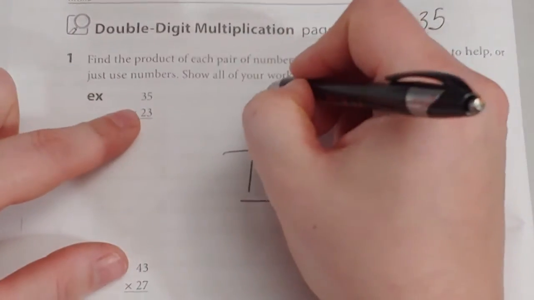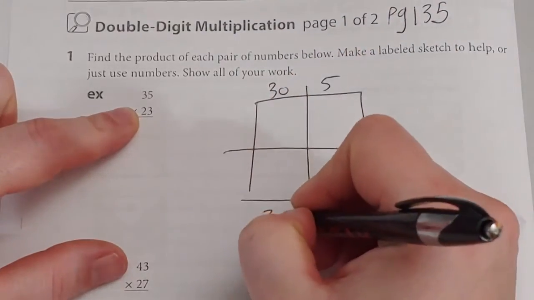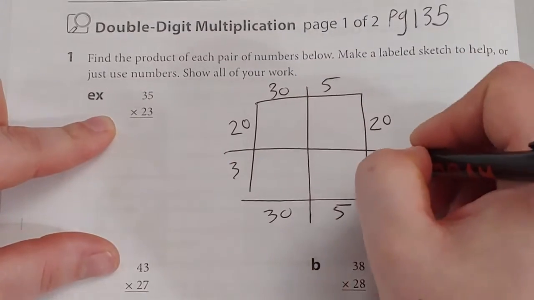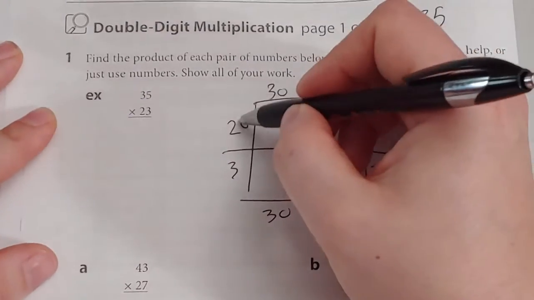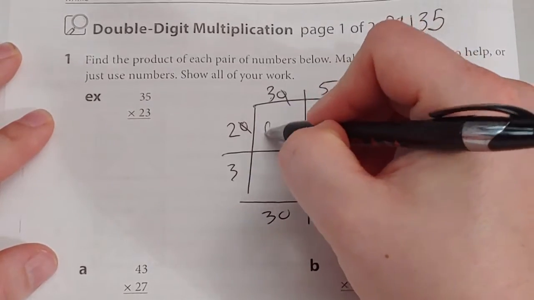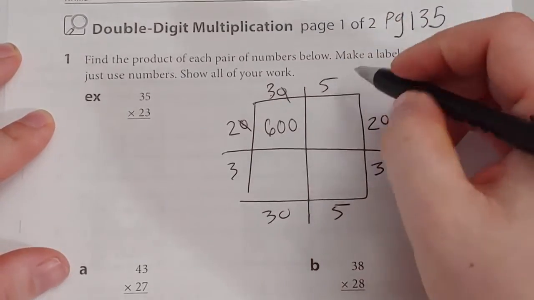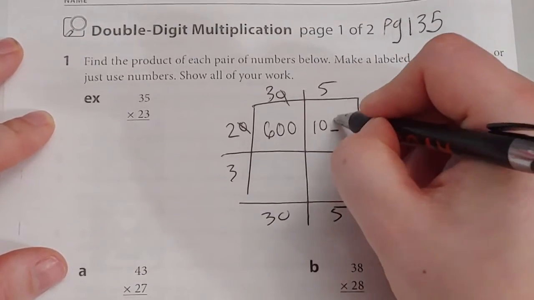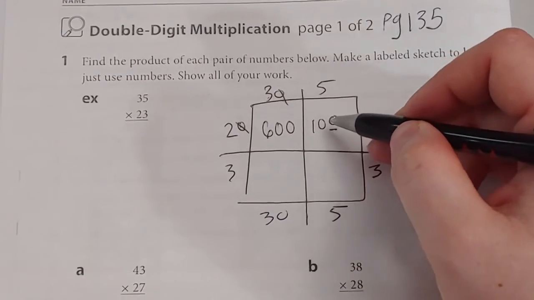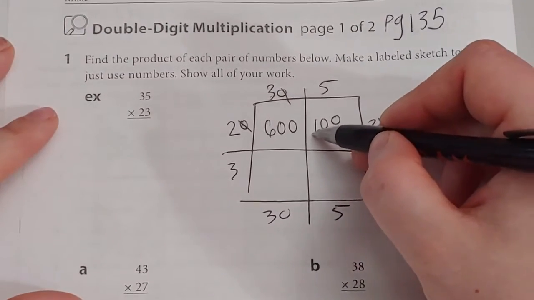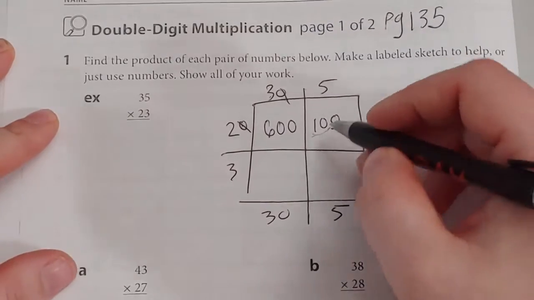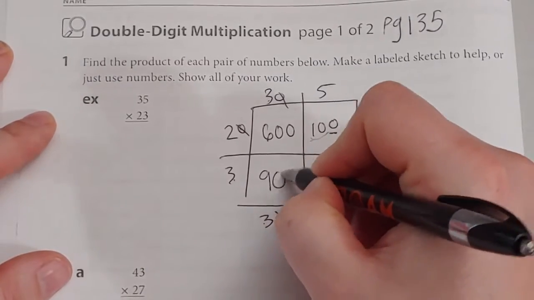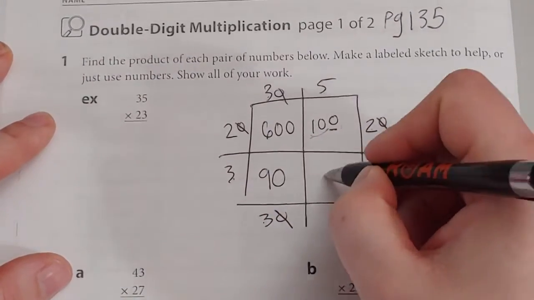All right, so we've got 30 and 5, 30 and 5, 20 and 3, 20 and 3. So make it easy on yourself. 3 times 2 is 6, 1, 2, 1, 2. 5 times 20, make it easy. 5 times 2 is 10. Put that one back, again making sure that we have 2 zeros in the answer because this was from 5 times 2, and then putting the 1 back. 3 times 30, make it easy. 3 times 3 is 9. Put the 0 back. 5 times 3 is 15.